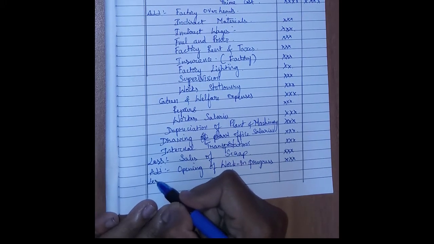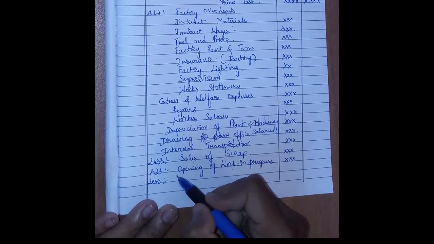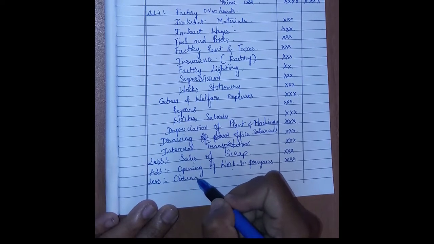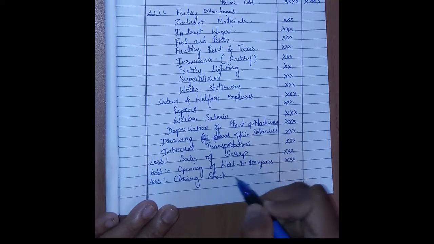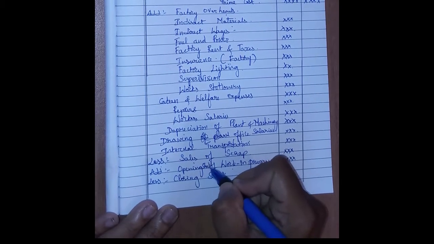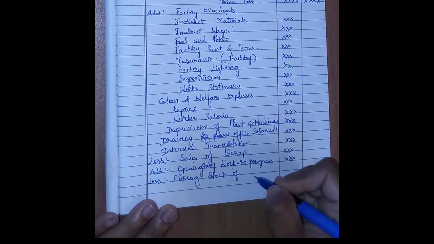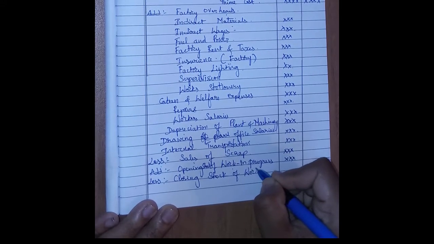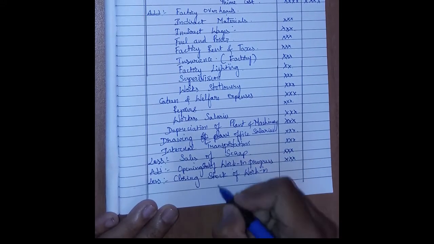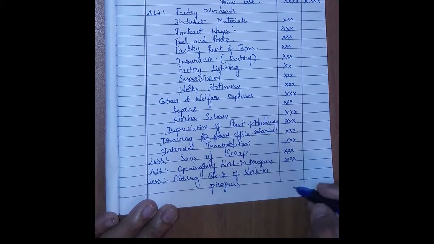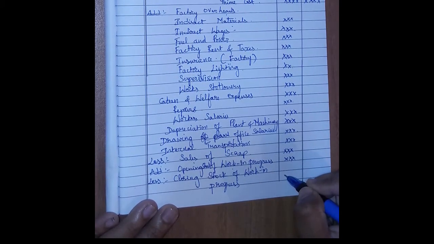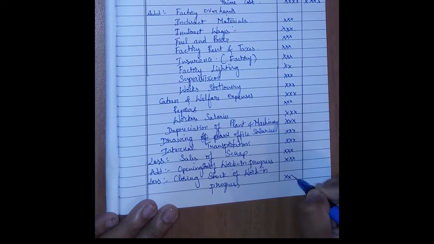Then I have to less closing stock of work in progress. So during this period also some works are pending, that are not completed.